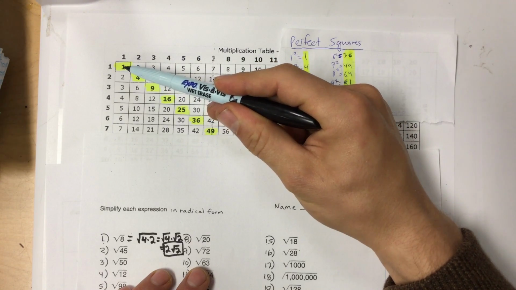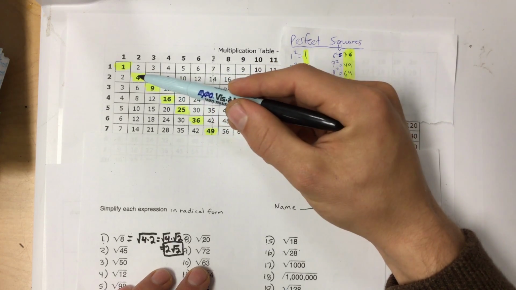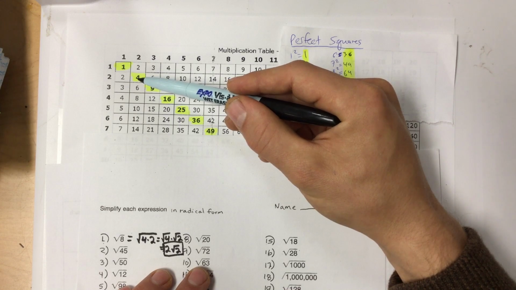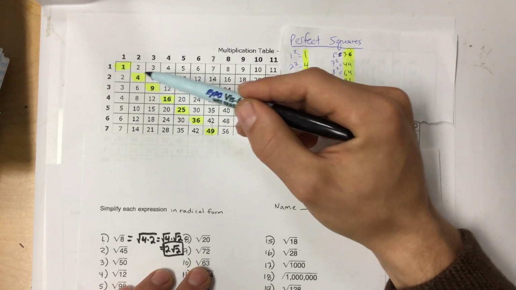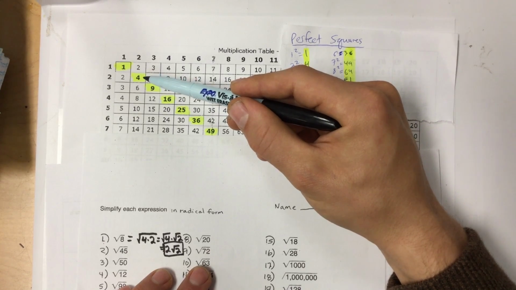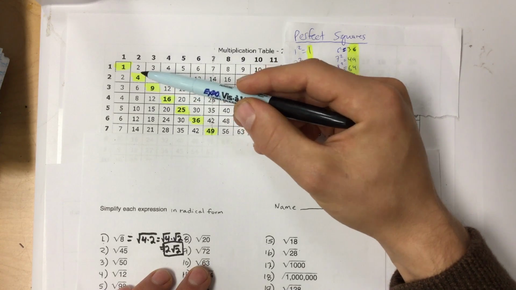Does 1 go into 63? Well, of course. But is it the largest perfect square? Let's keep checking. Does 4 divide into 63? Well, no, it doesn't go into 63 evenly, and you could check that on a calculator if you weren't sure. See if you get an integer, a whole number. If you divide 63 over 4, does it give you a whole number? Well, you'll see it doesn't.